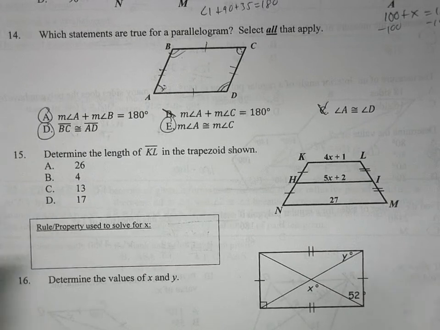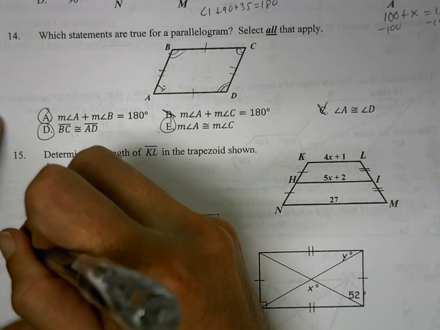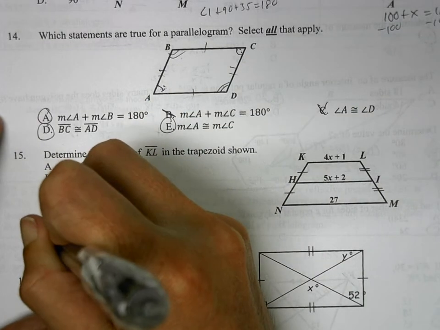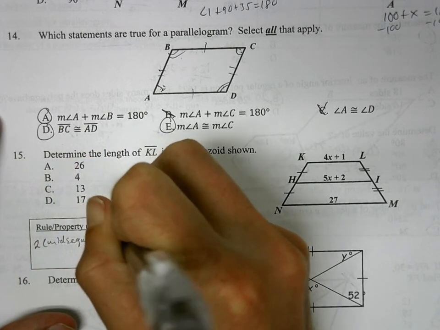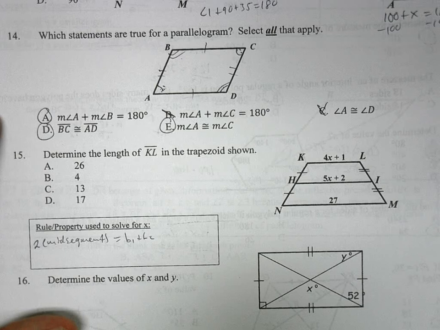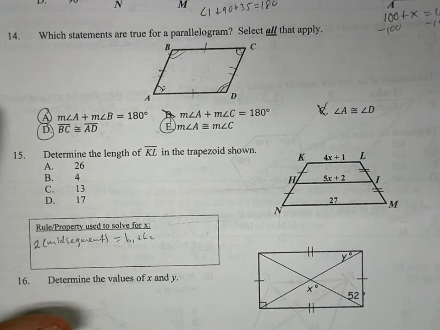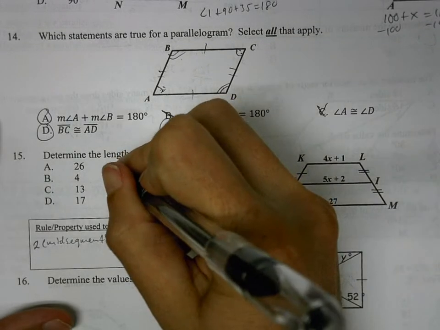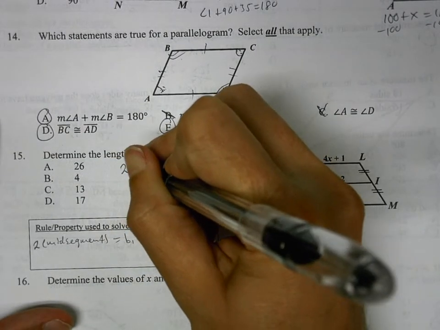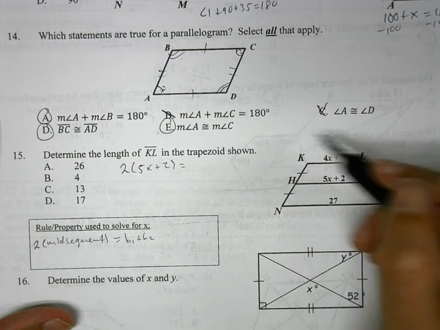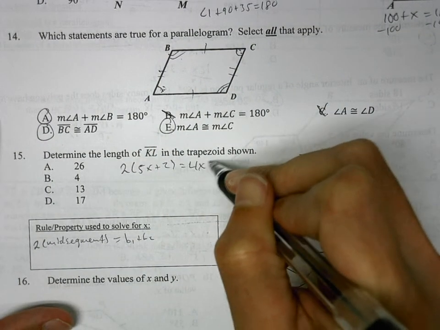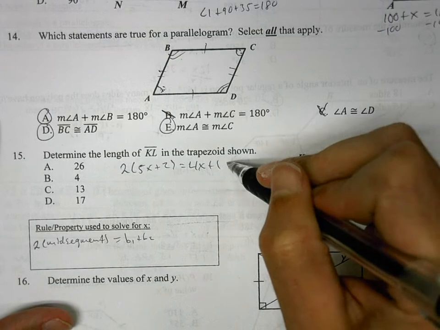For 15, determine the length of KL. We need to use 2 times the midsegment is equal to base 1 plus base 2. So this is 2 times 5x plus 2 is equal to base 1 4x plus 1 plus base 2 27.